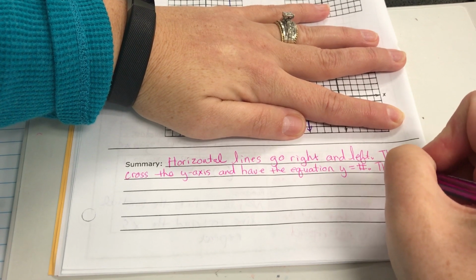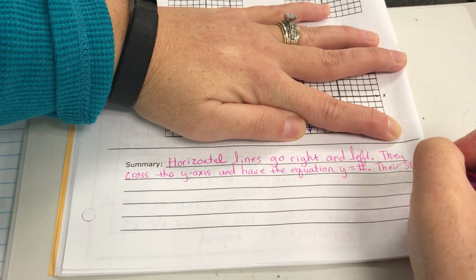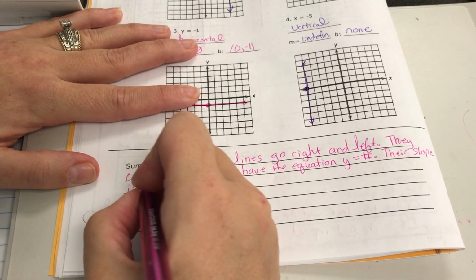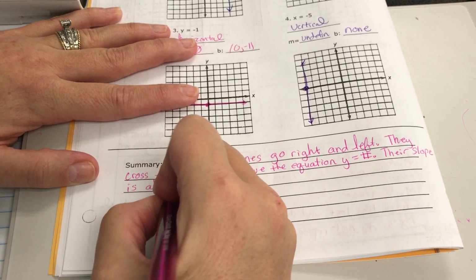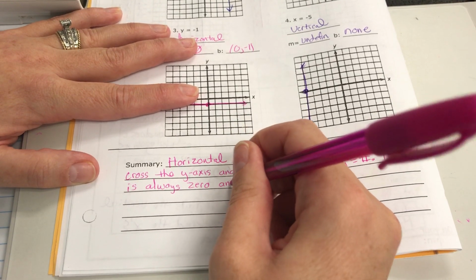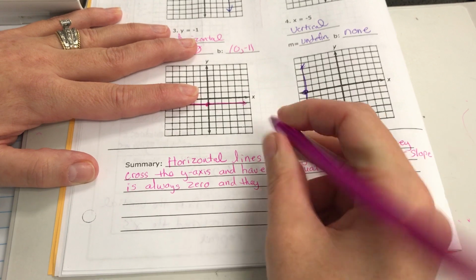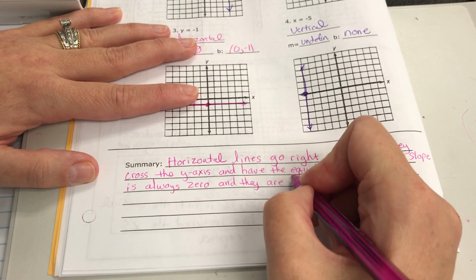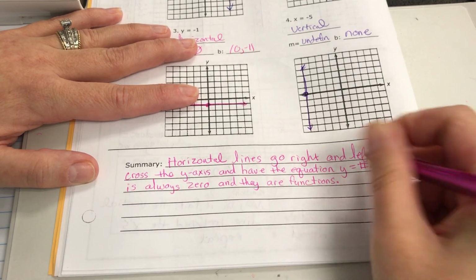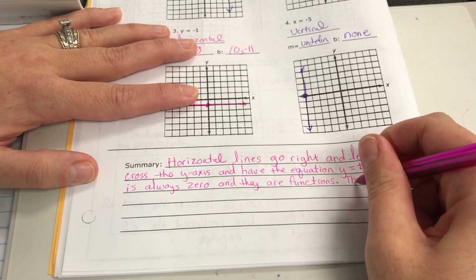Their slope is always 0, and they are functions. They have no x-intercept.